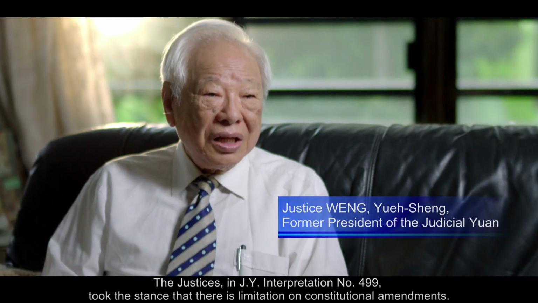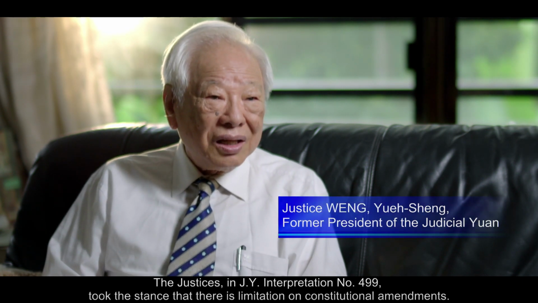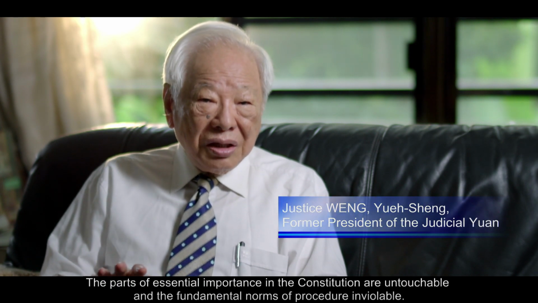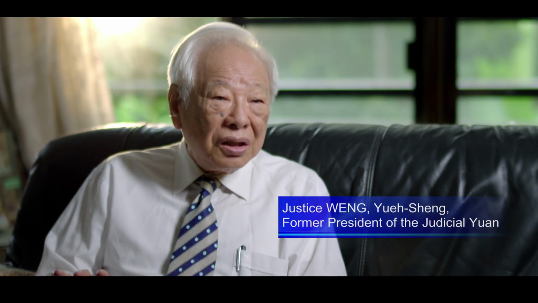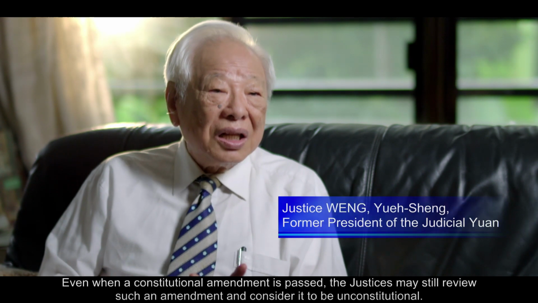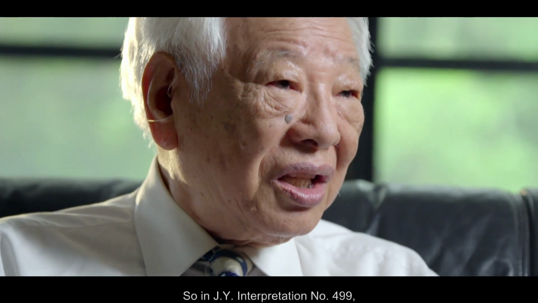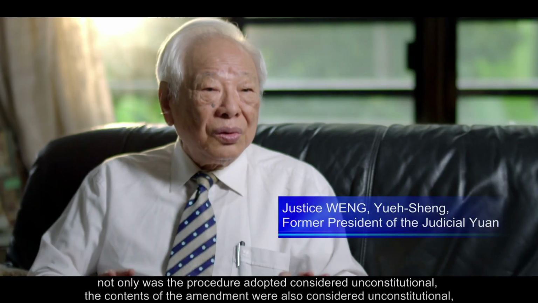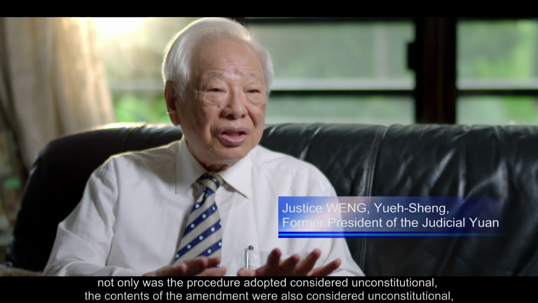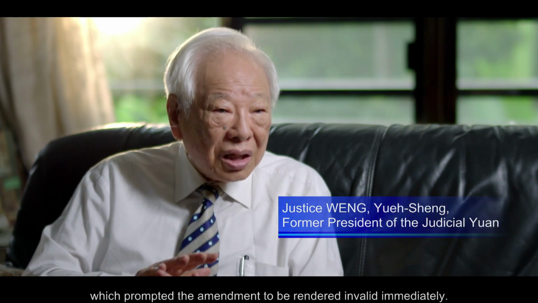The justices in JY Interpretation number 499 took the stance that there is limitation on constitutional amendments. The parts of essential importance in the Constitution are untouchable, and the fundamental norms of procedure inviolable. Even when a constitutional amendment is passed, the justices may still review such an amendment and consider it to be unconstitutional. So, in JY Interpretation number 499, not only was the procedure adopted considered unconstitutional, the contents of the amendment were also considered unconstitutional, which prompted the amendment to be rendered invalid immediately.